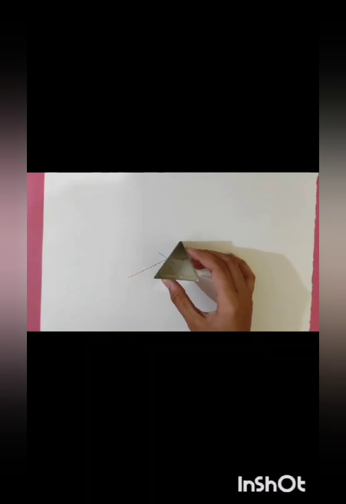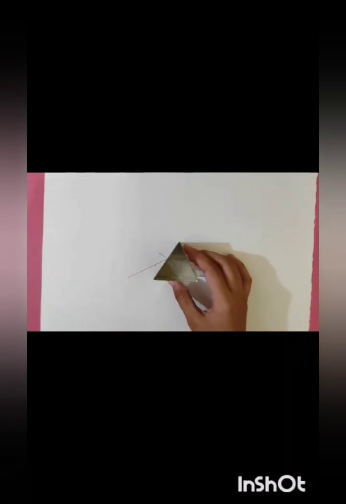Hello everyone, this is Shagun Singh, and today we are going to do an experiment to see the refraction of light through a prism. So here we have an equilateral prism.